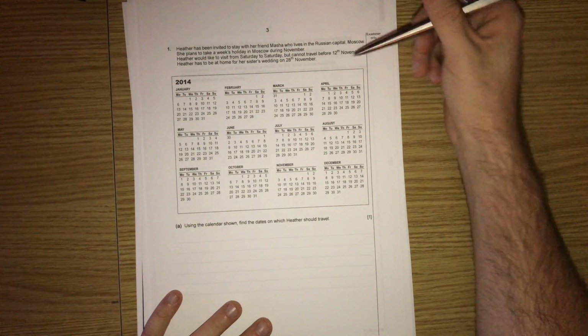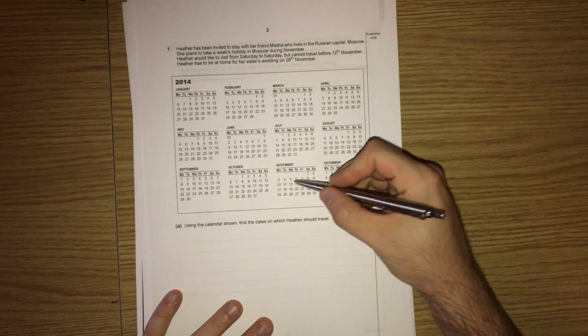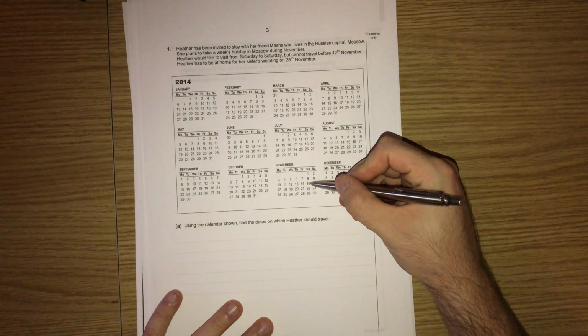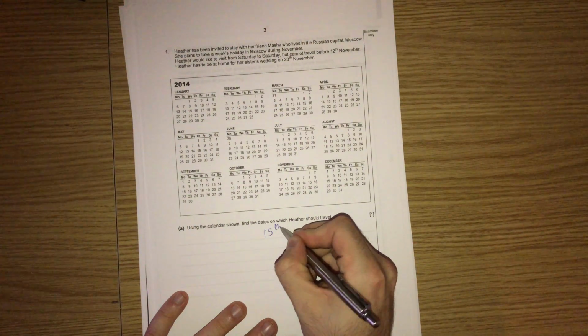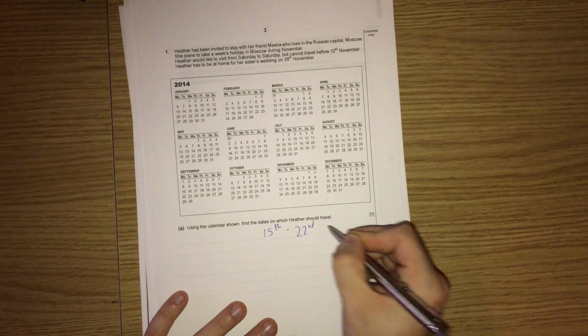Can't be before the 12th, so she can't go anytime before the 12th. So, the first Saturday we're looking at is the 15th. She'd like to be home for a wedding on the 28th, which means she can't go on the 22nd either. So, her dates would be the 15th to the 22nd of November.